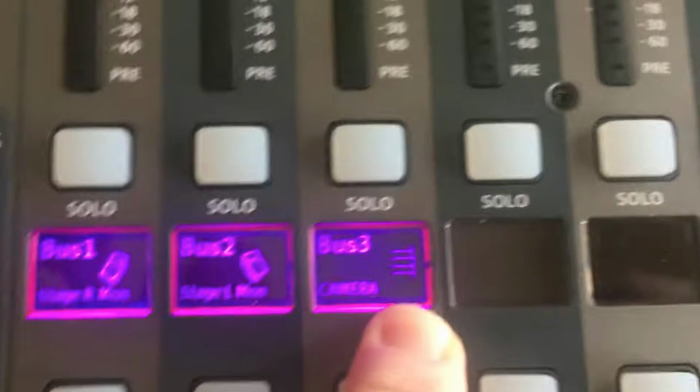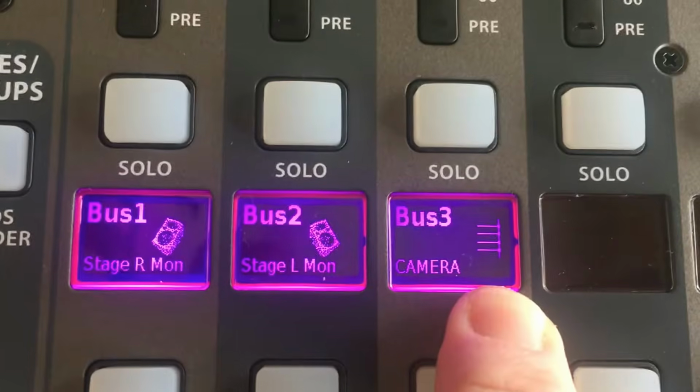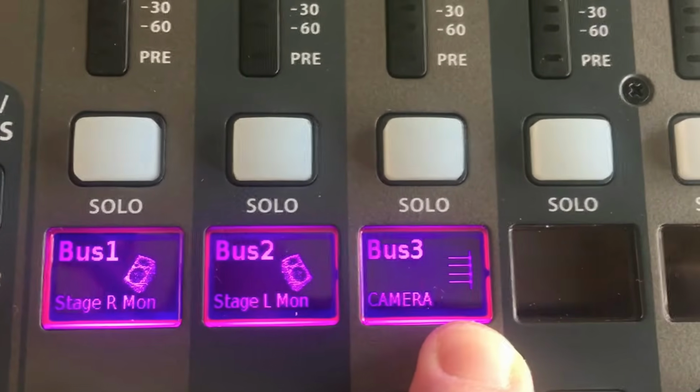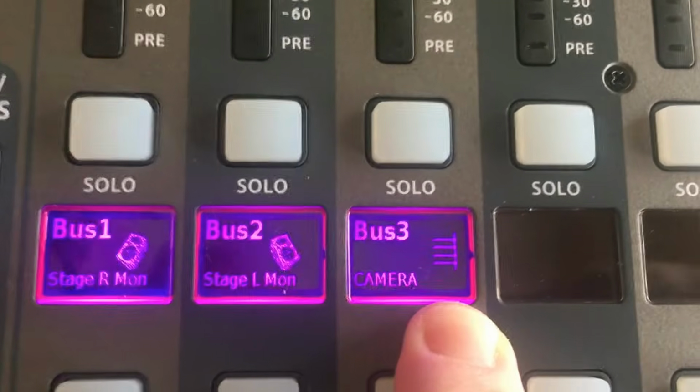This is kind of a new thing with this board. We didn't give the camera its own mix with the PreSonus. On this one we will. And really the only thing for now that's going to get sent to the camera is PJ.